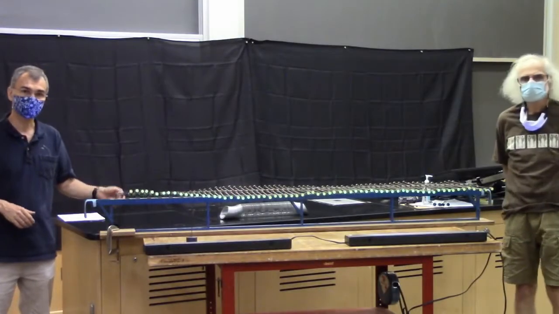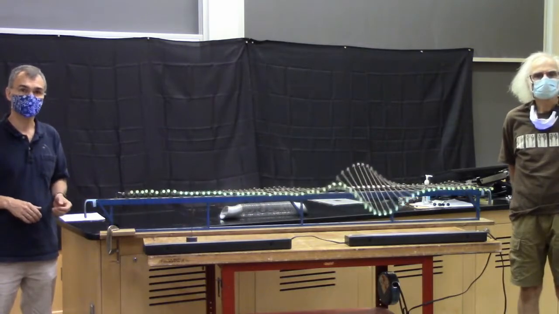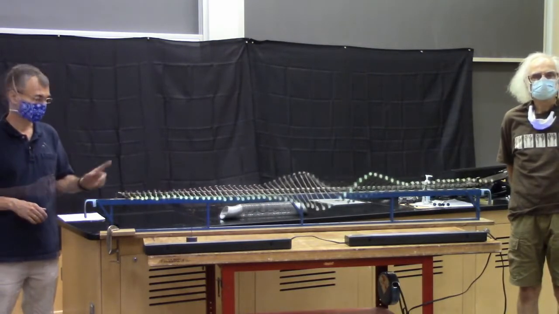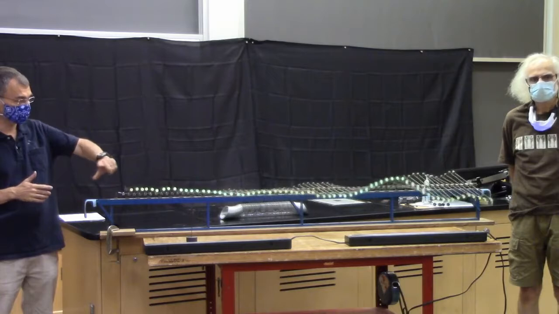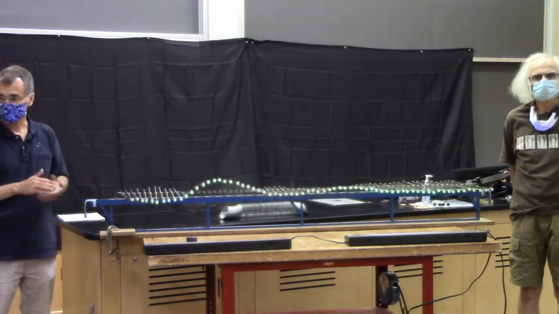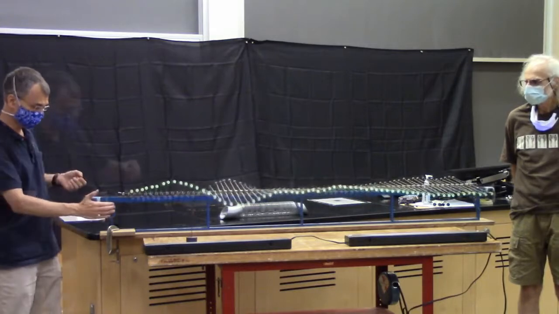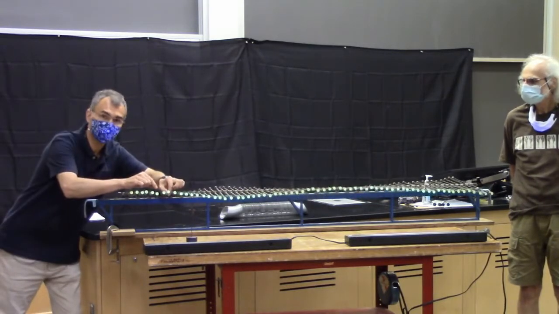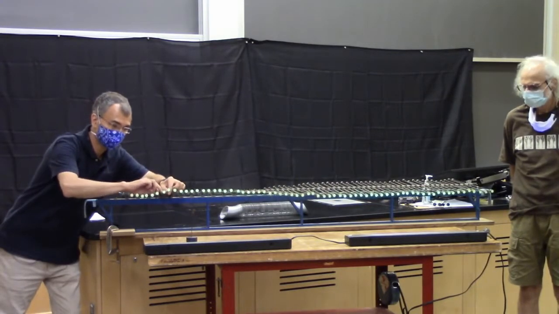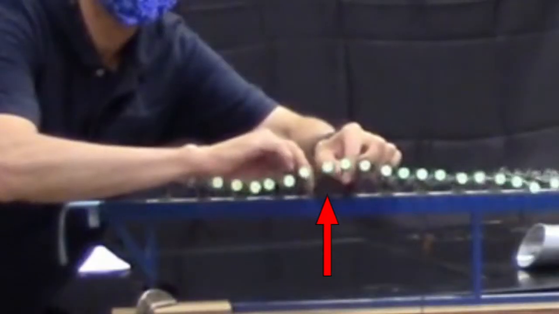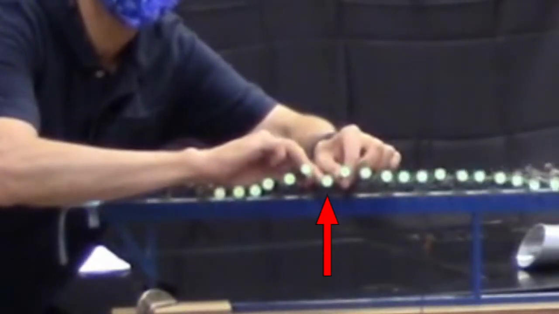This is a contraption we call the transverse wave machine. If you have a long chain of things that behave like oscillators when their next door neighbors are held fixed. So if I take one of these, I hold this thing fixed, and I hold this thing fixed, and I let this one oscillate. You see it oscillates back and forth.